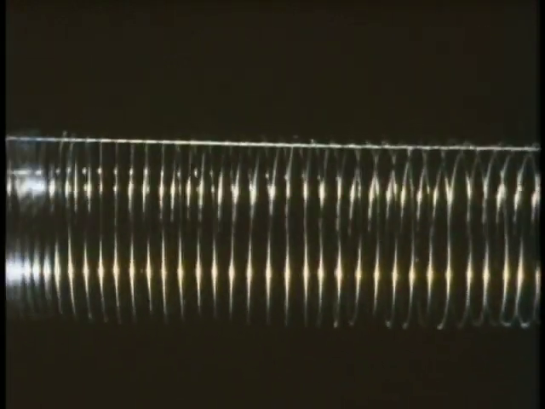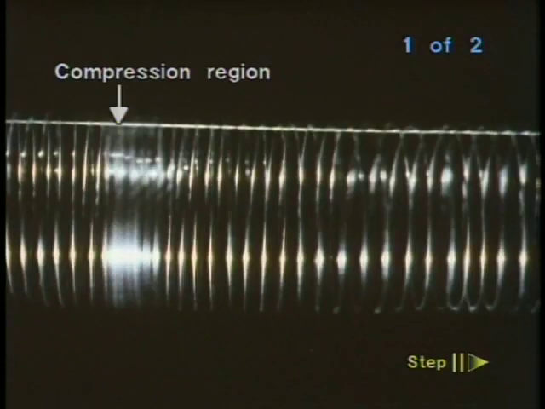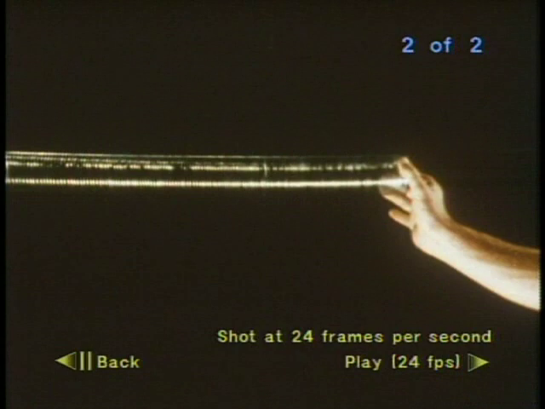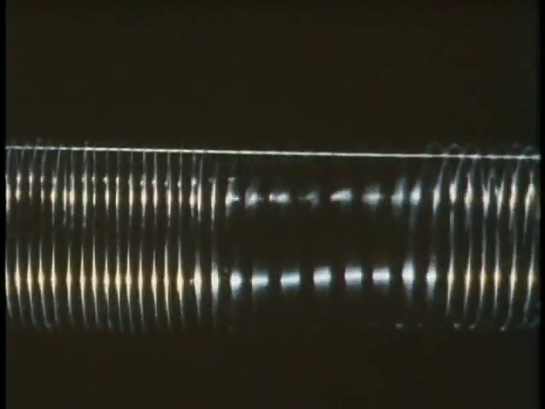Notice the different parts of a longitudinal wave. Rarefaction is where the individual coils are far apart, and compression is where the coils are close together.